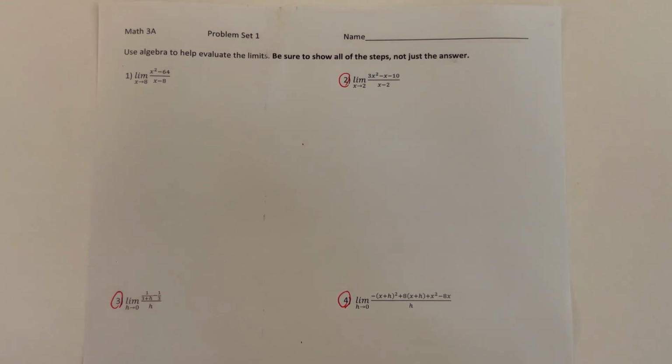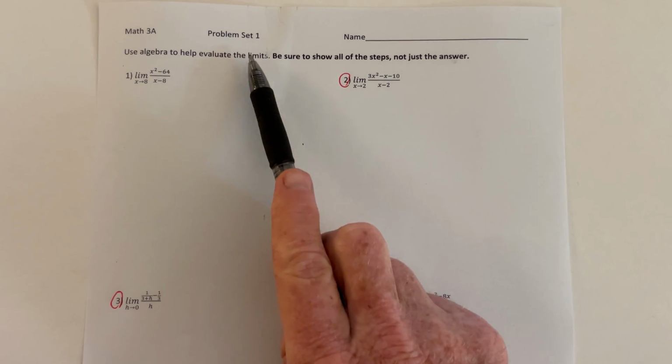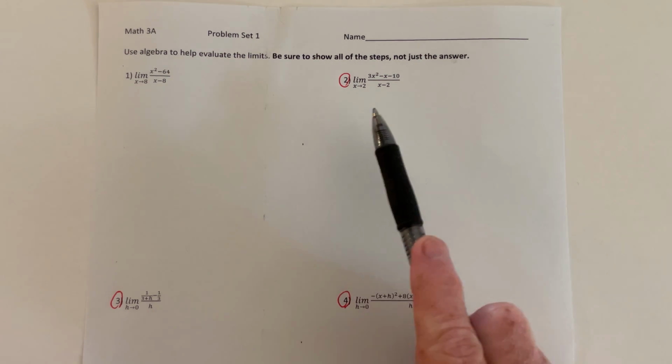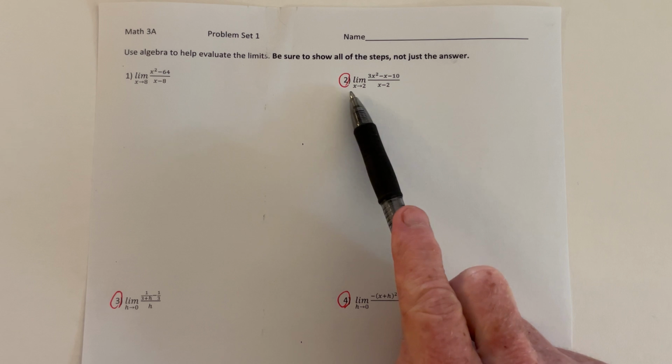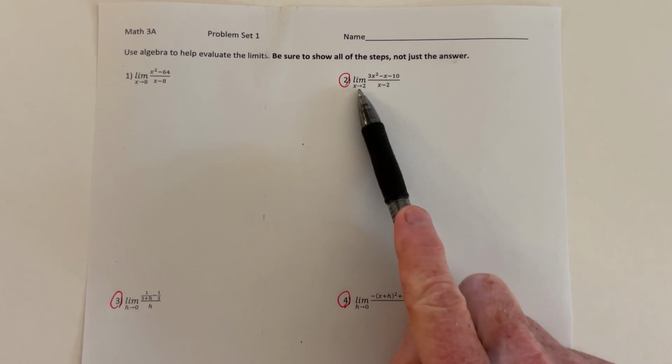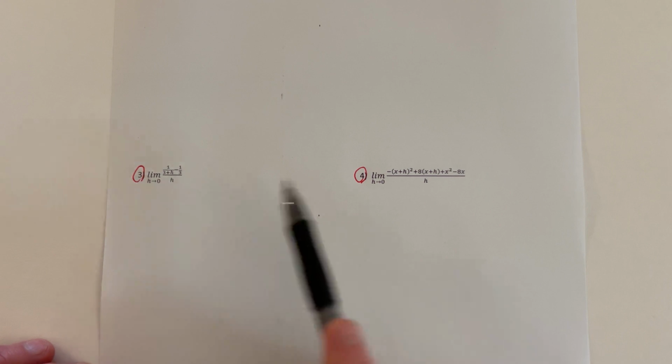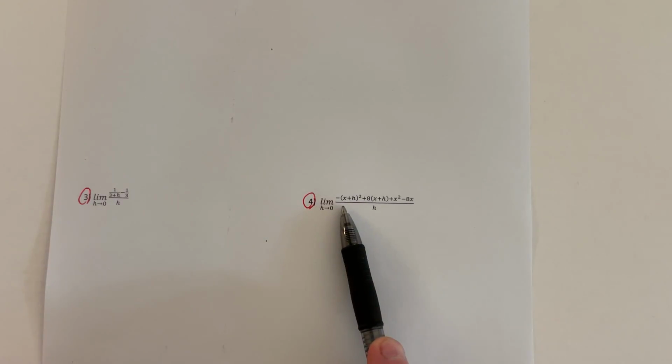Hello Math 3A, and welcome to some examples that I'm going to do that are just like problem set number 1. In fact, here are some of the problems that I'm going to do circled in red. So this limit, this one that's got some fractions, something like this where you need to multiply it out.